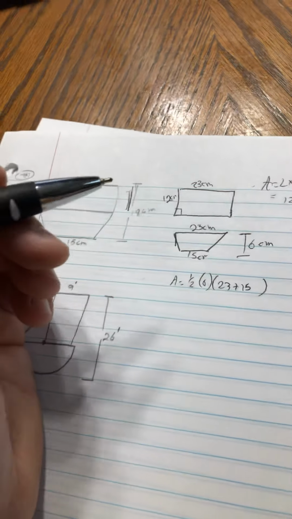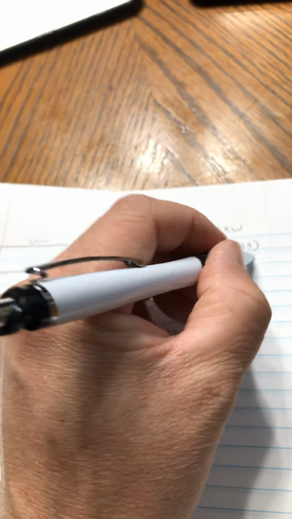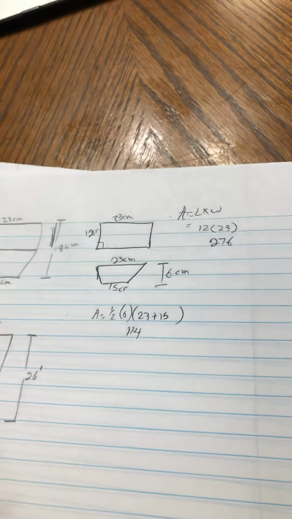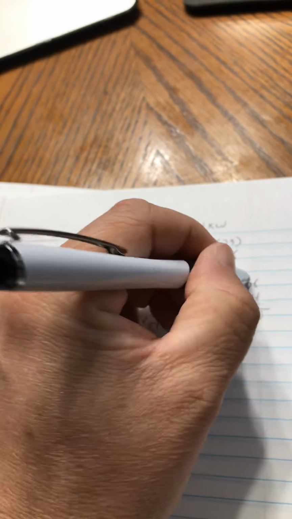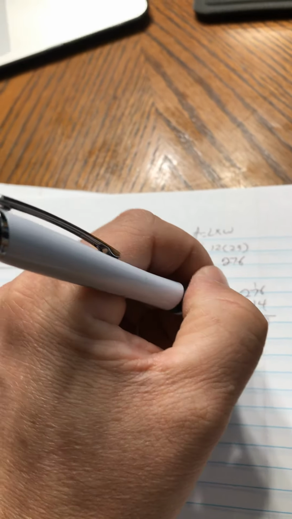Those two numbers figured up give you 276 and 114. So you just add those together. 276 plus 114 is 390. So 390 centimeters squared. And you're done.